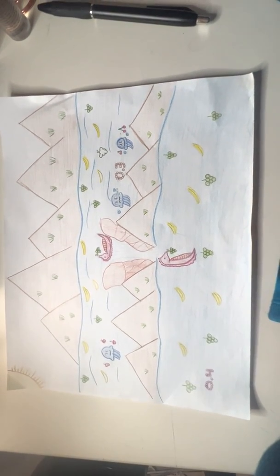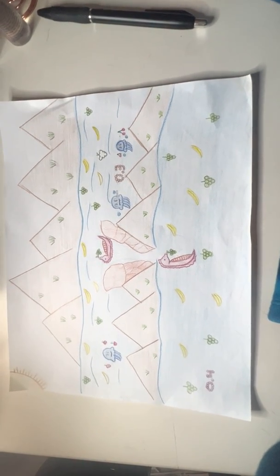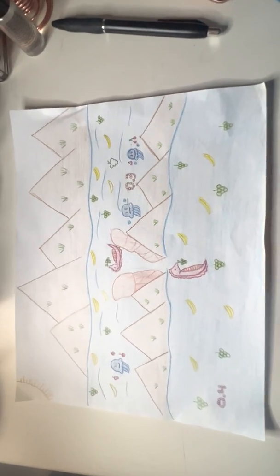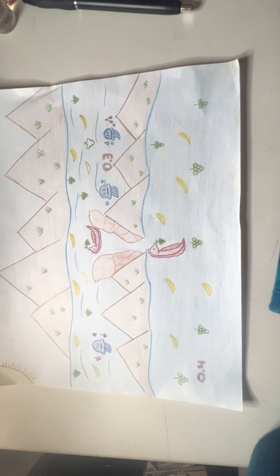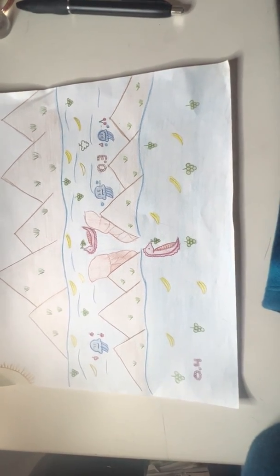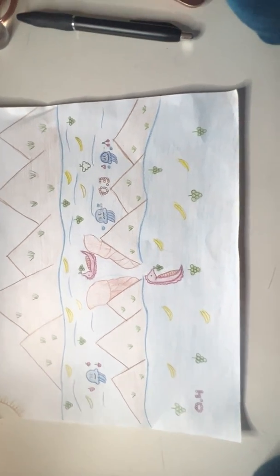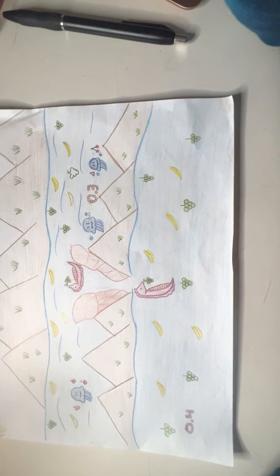The water in between the mountains is like the inside of the cell, and the outside of the cell is represented as the ocean. I can say that osmolarity is based off concentration of the particle in a solution, and the higher the amount of the particle, the higher the amount of osmolarity.